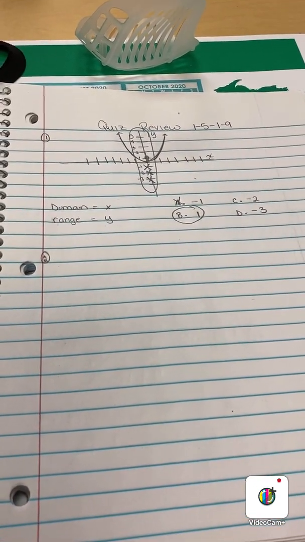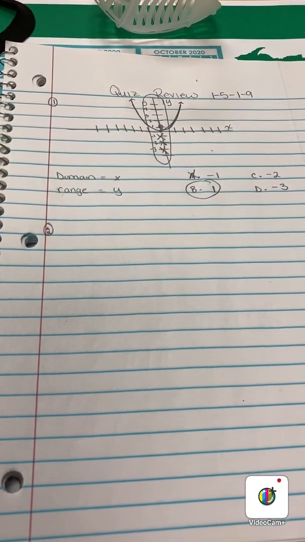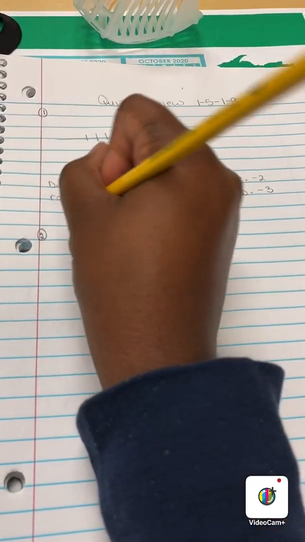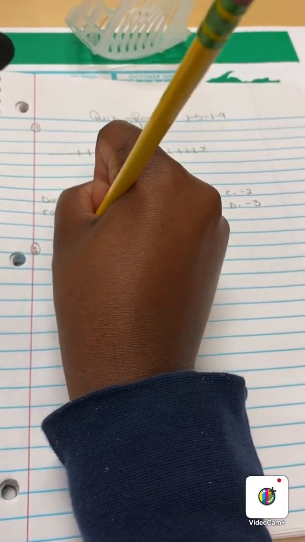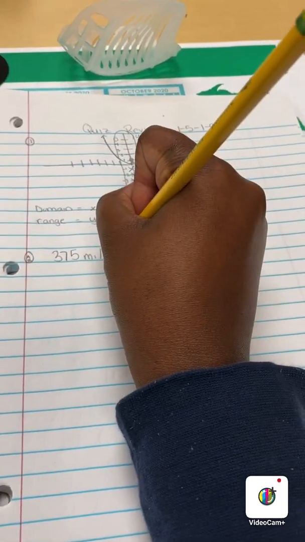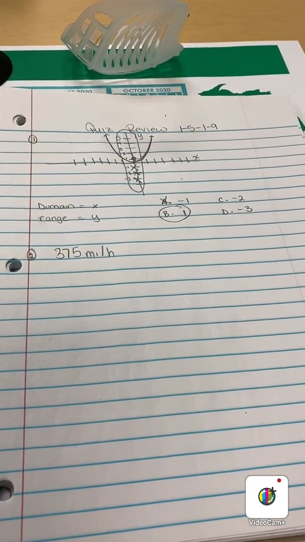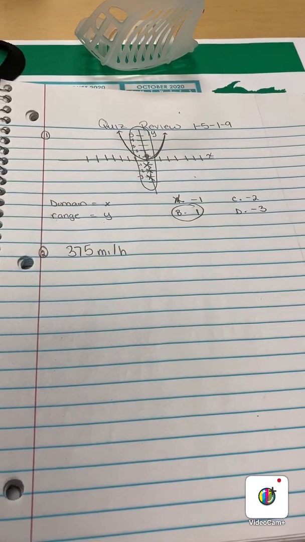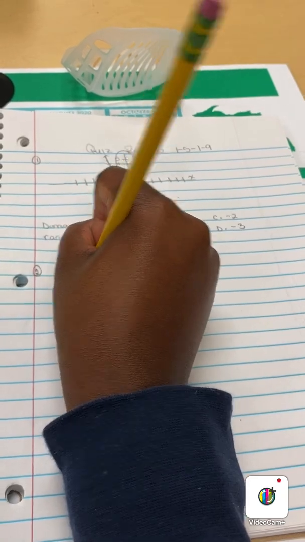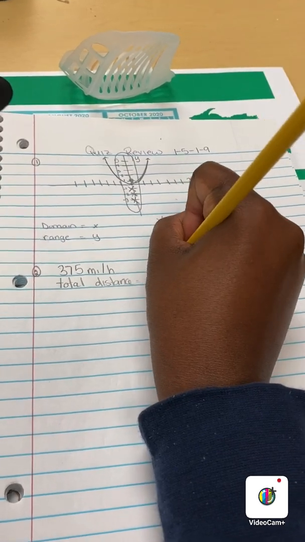Number 2 on our practice test is a story problem. It says the commercial jet that travels from Houston to Miami averages about 375 miles per hour. I'm going to write that down. That seems like important information. Miles per hour. The air distance from Houston to Miami is 968 miles. So I'm going to write that. So my total distance is 968.